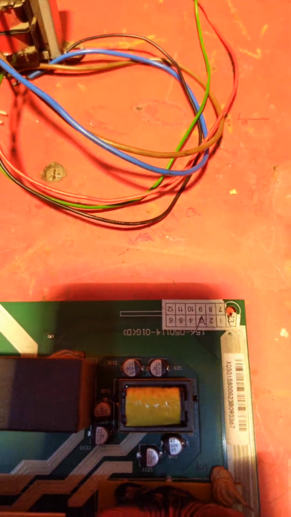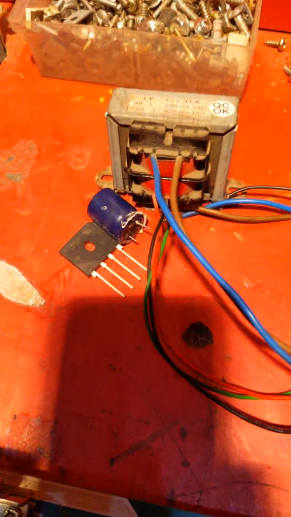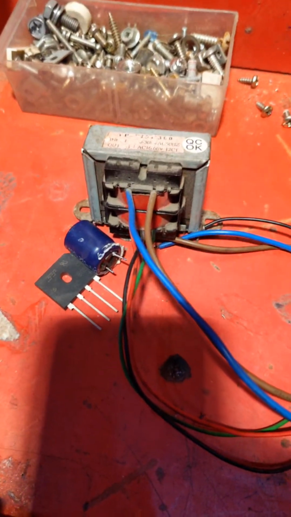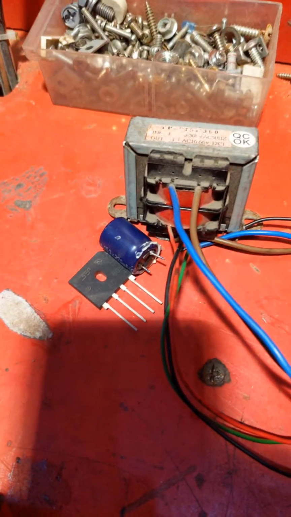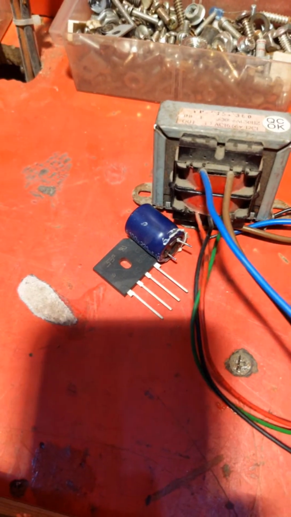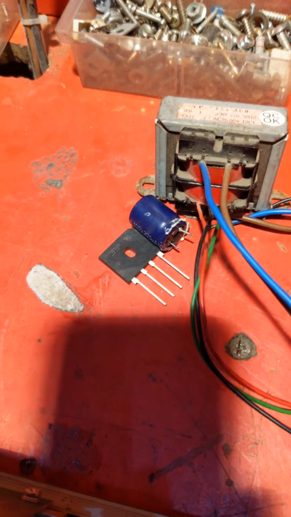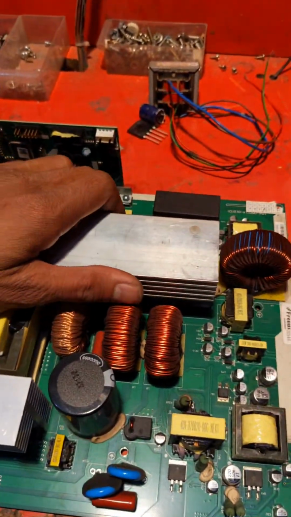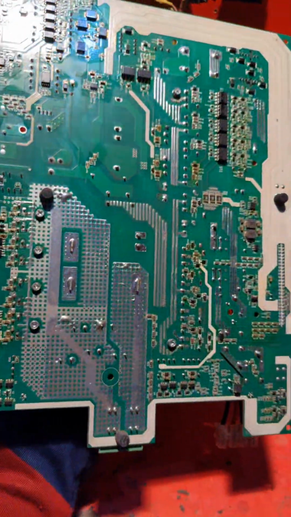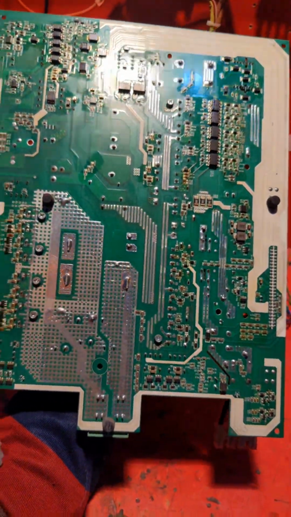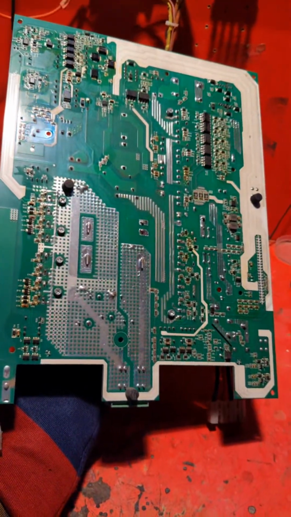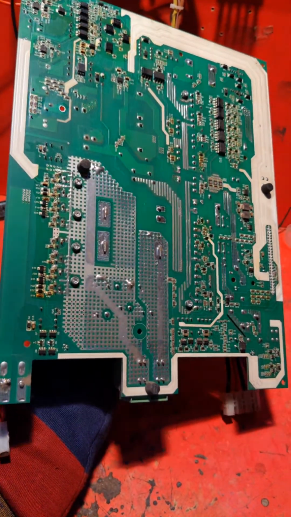You can get the needed voltages with just these three things: transformer, bridge rectifier, and filter capacitor. On the other side, we have a lot of components to make DC voltages for charging the battery.